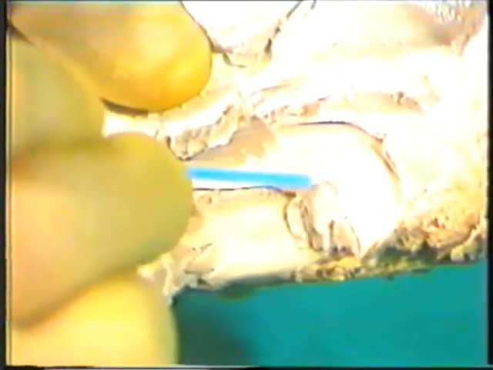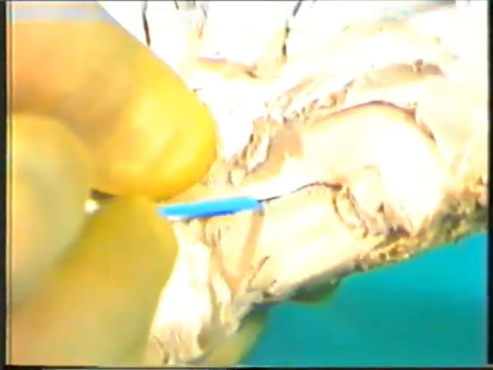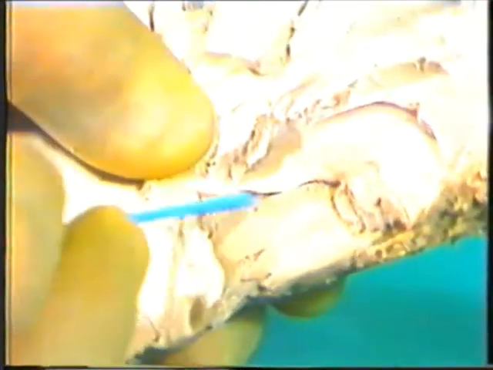This fimbria proceeds backwards to become continuous with the crus of the fornix, and this dentate gyrus proceeds backwards to become continuous with the gyrus fasciolaris.